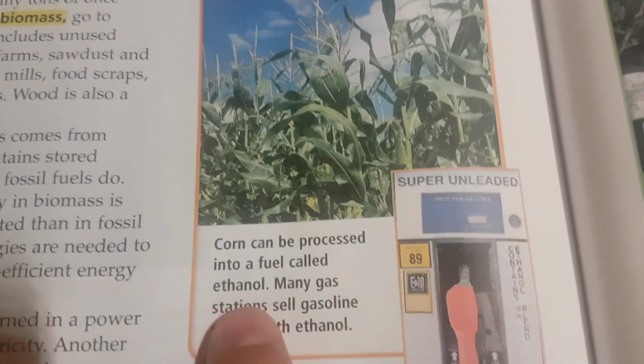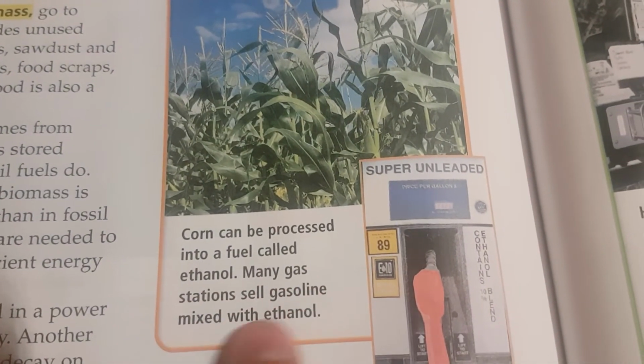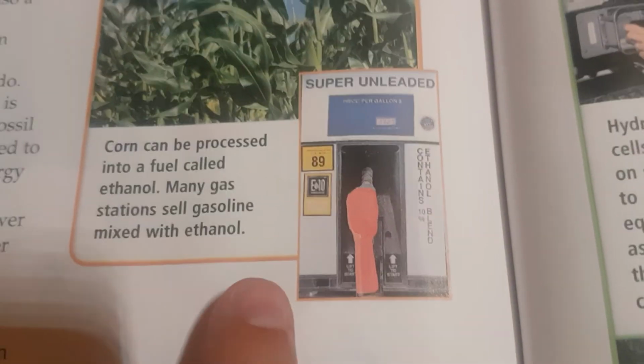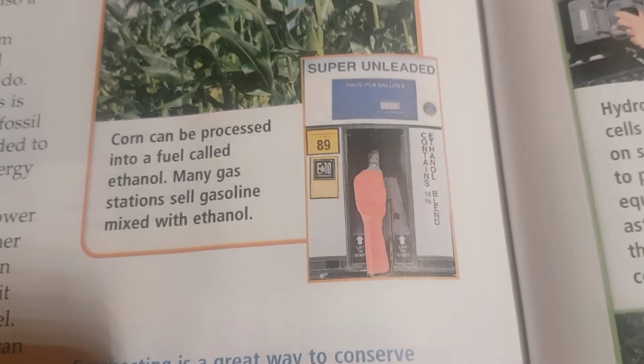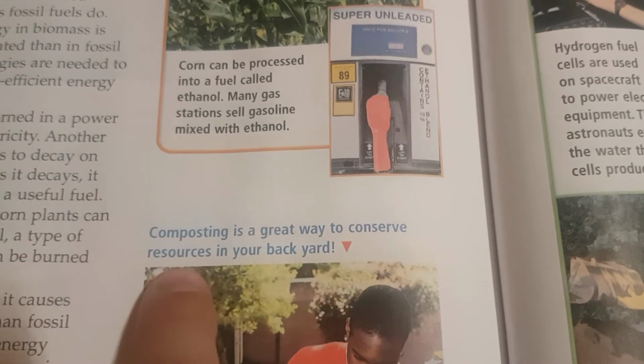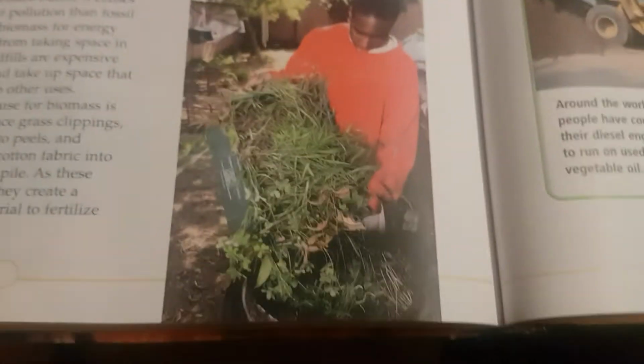Corn can be processed into a fuel called ethanol. Many gas stations sell gasoline mixed with ethanol. Yeah, if you go to Costco and you buy gas, now there's a certain amount of ethanol automatically mixed into your gasoline. Composting is a great way to conserve resources in your backyard.